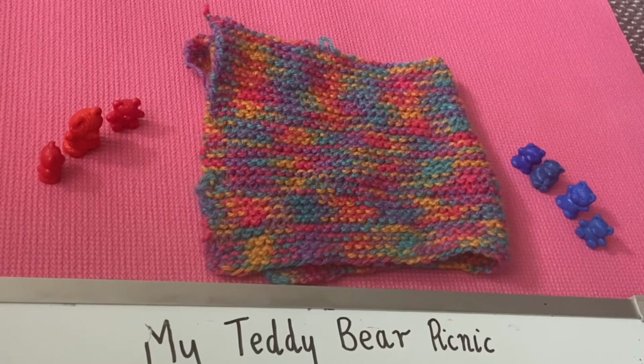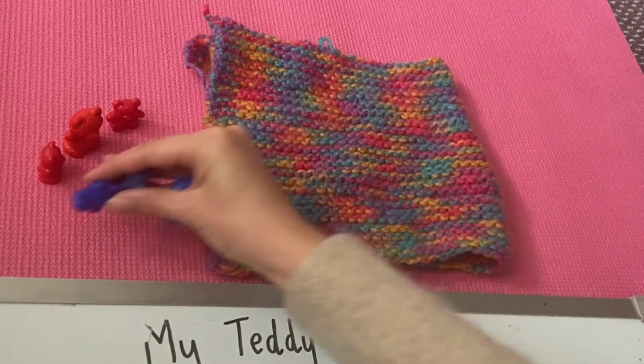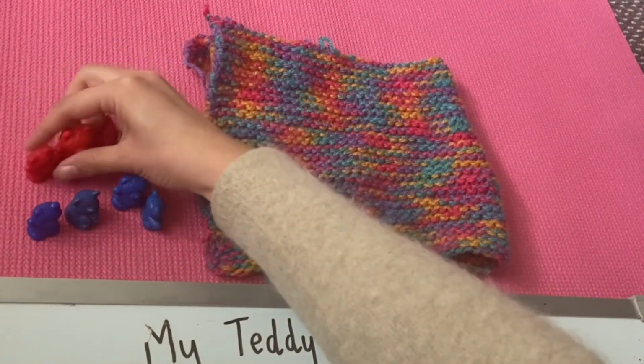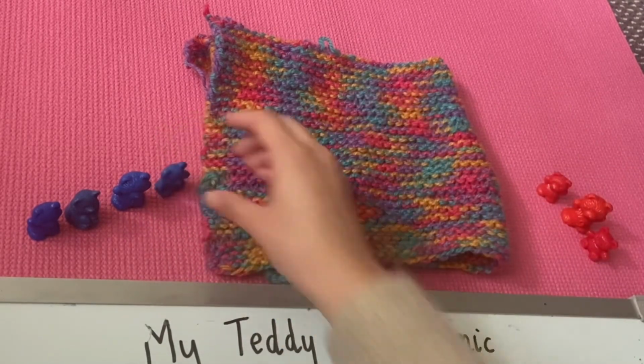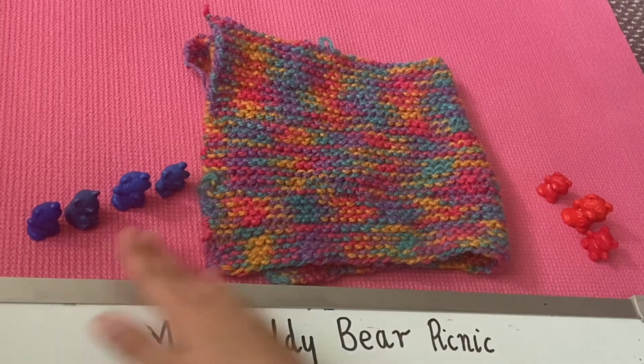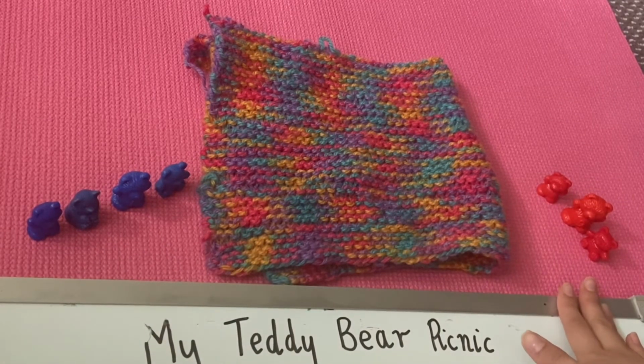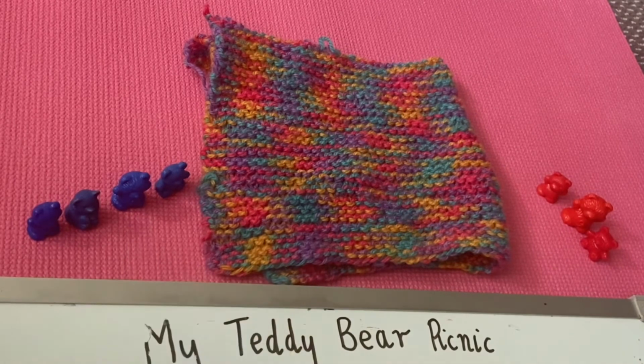Which family has more teddies in it? Can you see? That's right, it's this one. So let's start counting from this family. I might even move them so that the blue one's on the left, because then we're counting from left to right. So my bigger family is over here and my smaller family is over here. We're going to start counting from this family because that's the bigger number, and when we're doing count on, we start with the bigger number.